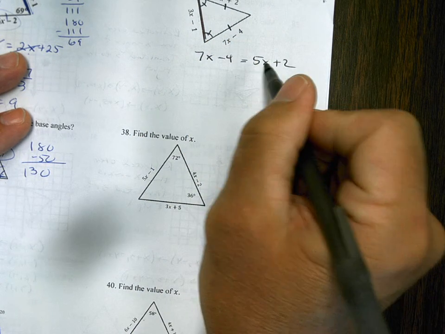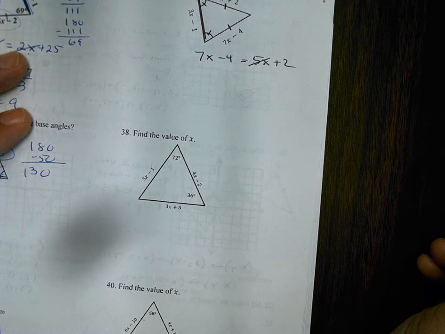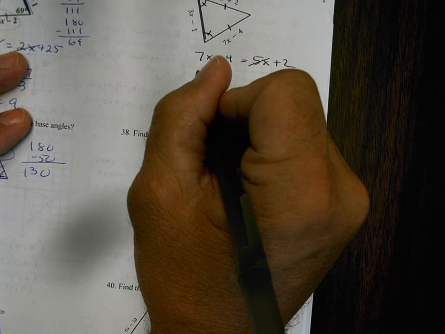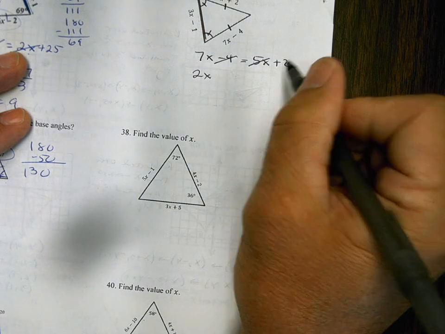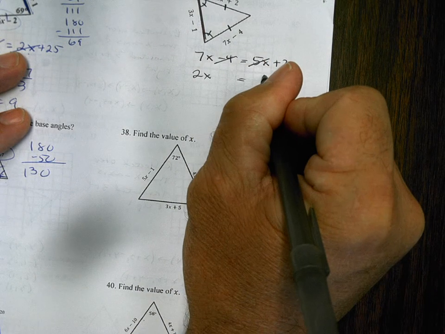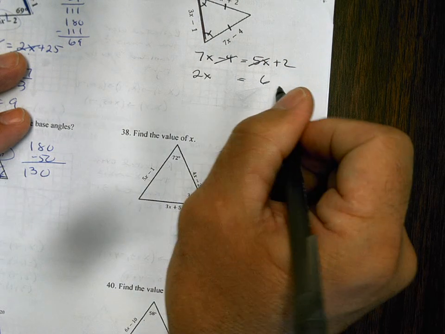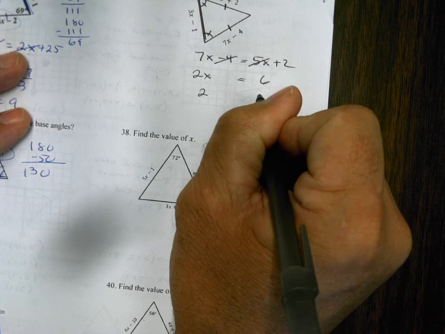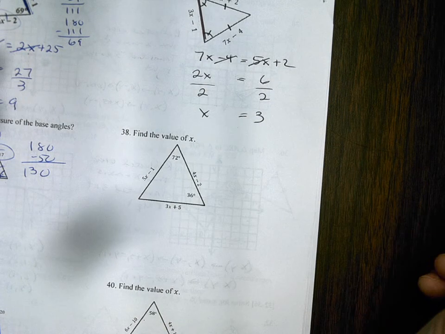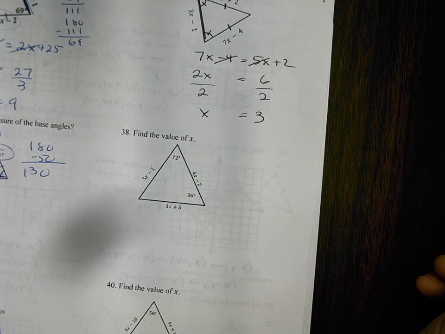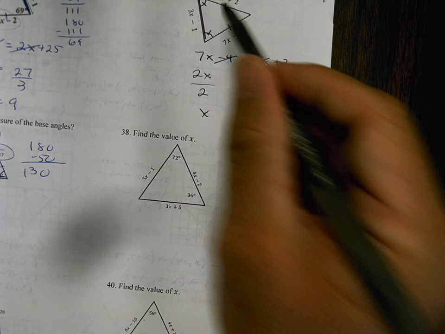Subtract 5x from this side, it goes away. Subtract 5x from this side, I get 2x. Add 4 to this side, it goes away. Add 4 to this side, and I end up with 6. Divide both sides by 2, and I get x equals 3. Okay, and there's no y here to solve for, so I'm done.